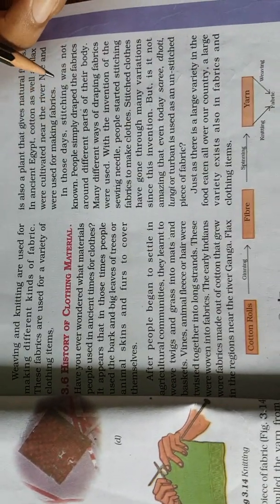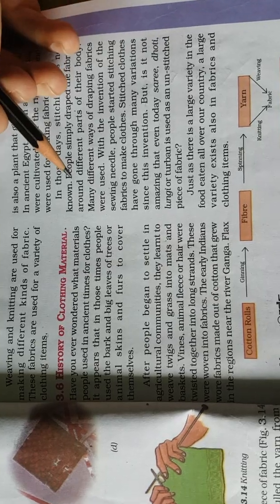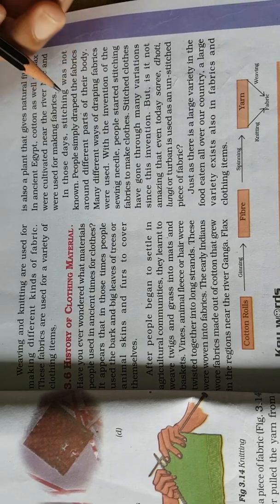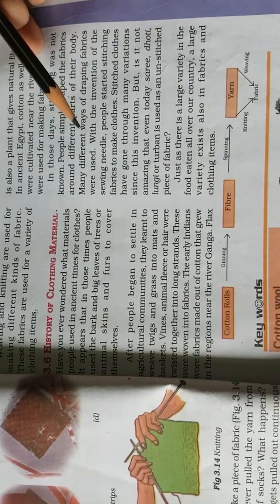In those days, stitching was not known. They did not know the process of stitching. People simply draped the fabrics around different parts of their body. Many different ways of draping fabrics were used. At first they did not know how it is used, and they used different types of draping. After that they learned different types of processes.